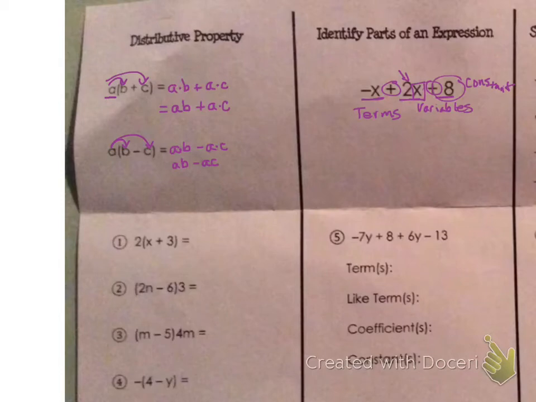Okay? So, like terms are those that have the same variables. The coefficient can be different, but they have the same variables. So, if we look at this example, we have a negative x and a plus 2x, so those are what we would call like terms. Okay? Because they both have the same last name. Okay, so think of the variable piece being the last name. And so they have to look exactly alike in order to be like terms. And so that gives us that piece.